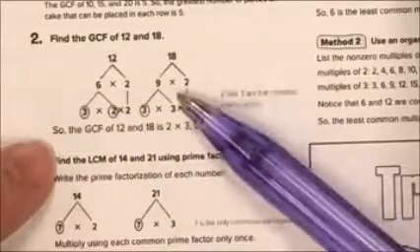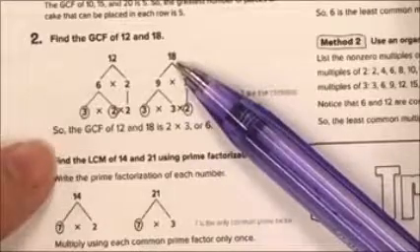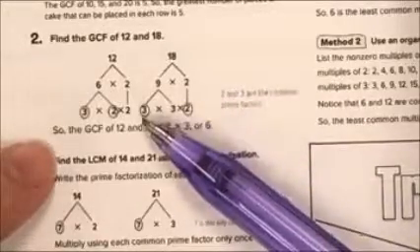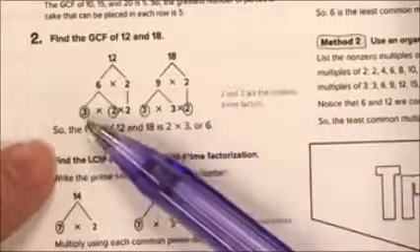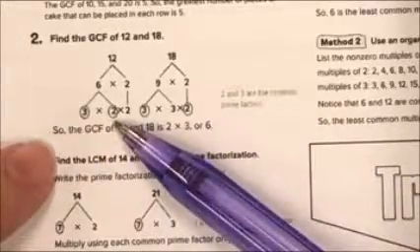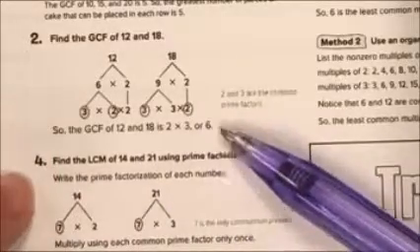You can do the same thing with 18. 9 times 2 gives me 18. Well, 9 can be broken down into 3 times 3. The factors they have in common are 3 and 2. They both have a 3 and a 2, so I multiply them together, and that gives me 6. So my GCF is 6.